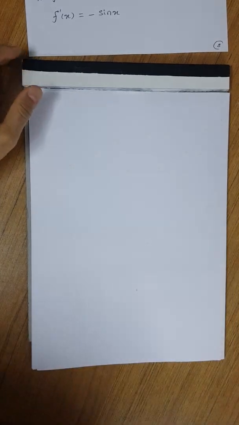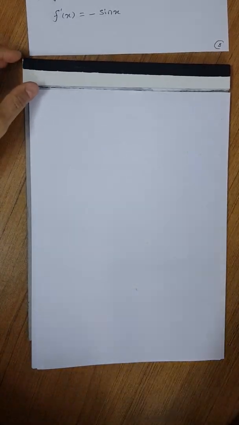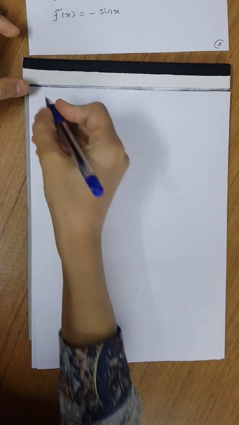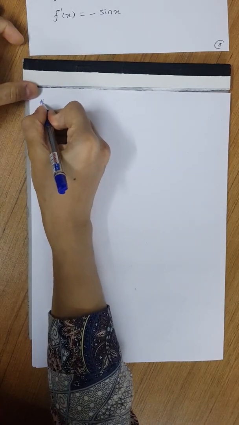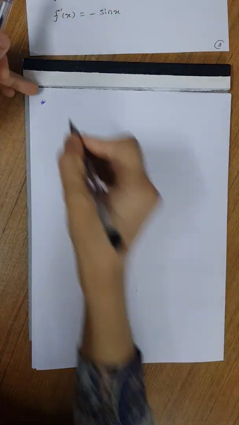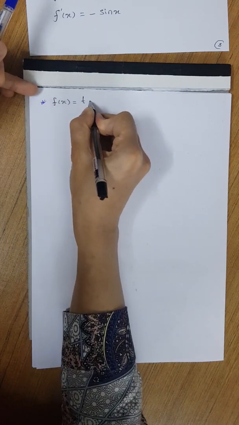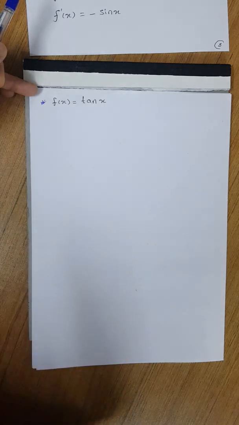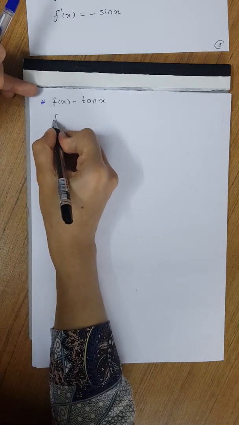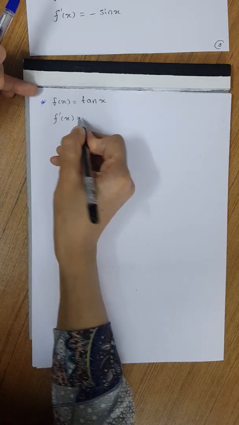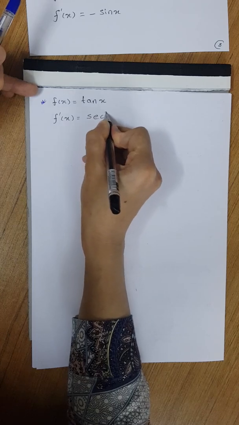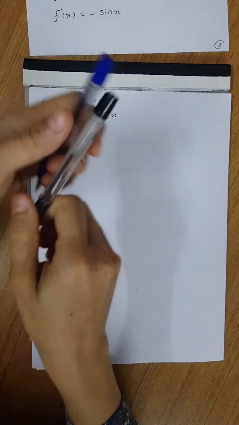We have got the other four trigonometric functions. The other one is, if I have got the function f of x that's equal to tan of x, what is the derivative of tan? F prime of x is equal to secant squared of x.